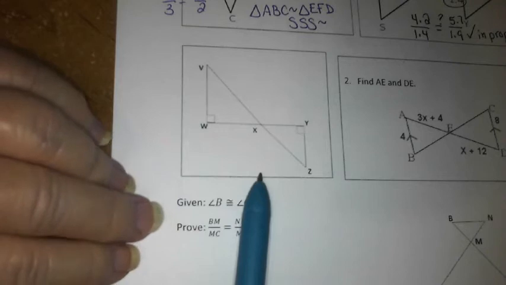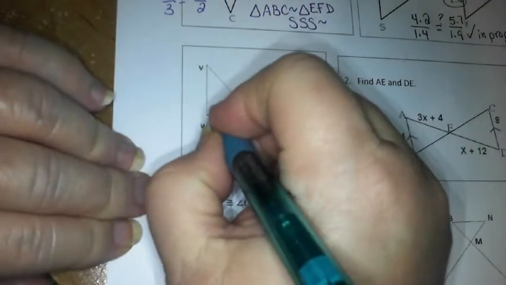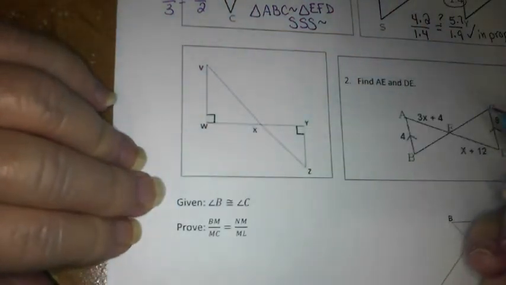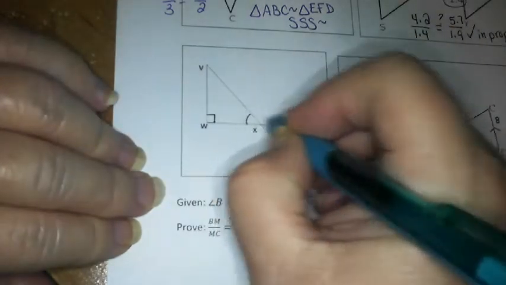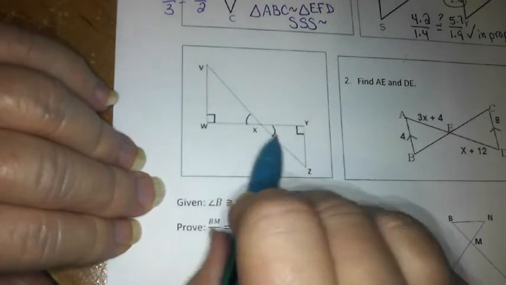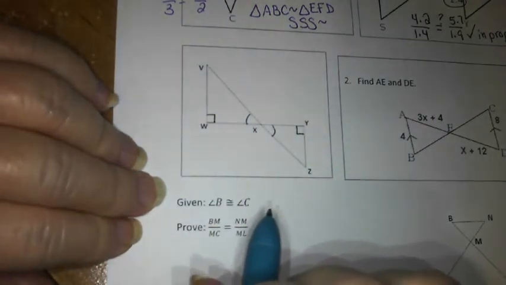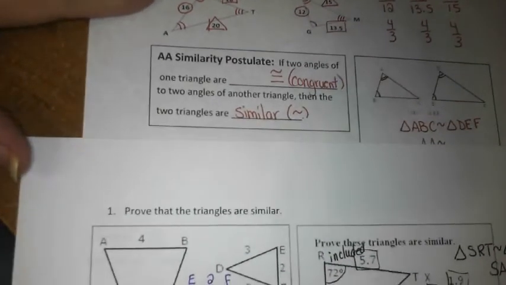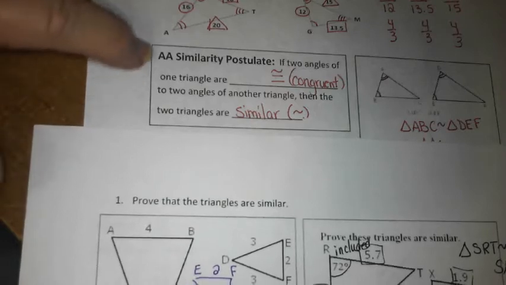I've got this picture with no numbers. Are the triangles similar? Well, they did tell me that angle W was a right angle, angle Y was a right angle. What else do I know? I got this angle right here. Remember, those are vertical angles, so they're congruent. So if I have 2 pairs of congruent angles, wasn't that one of my rules? There it is. If I've got 2 pairs of congruent angles, that's AA similarity.